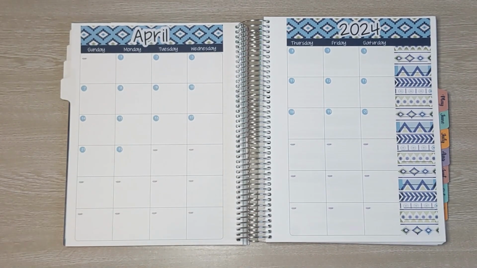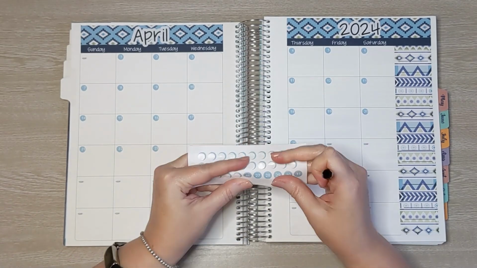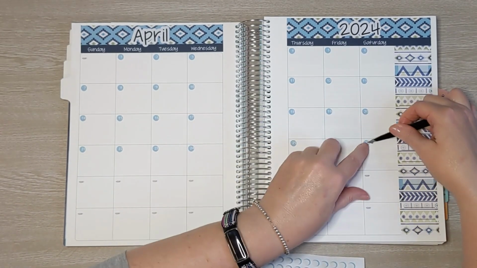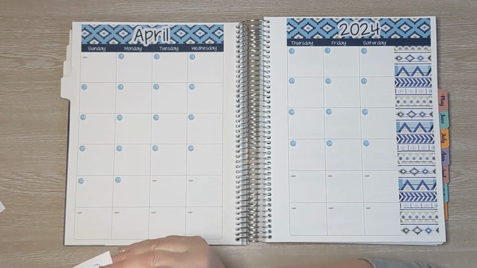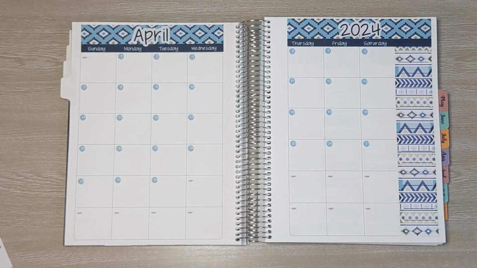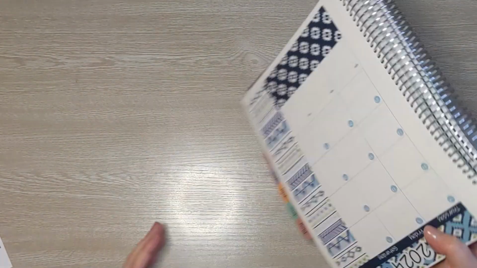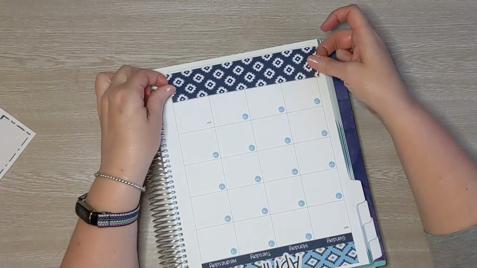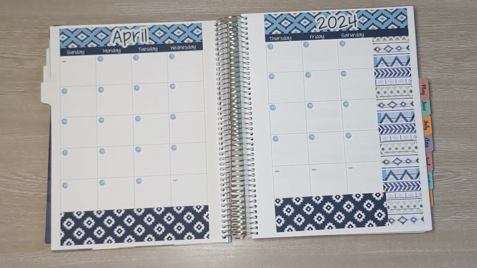So here I am getting everything set up. I love the way that these kit colors turned out. Oh, so beautiful. I just love blue so much. I have a lot of blue in my home. I decorated with all different kinds of shades of blue, but especially navy blue. My comforter on my bed is navy blue. My curtains in my living room are navy blue. So yeah, it's one of my favorite colors.